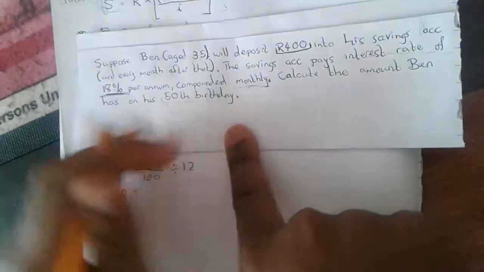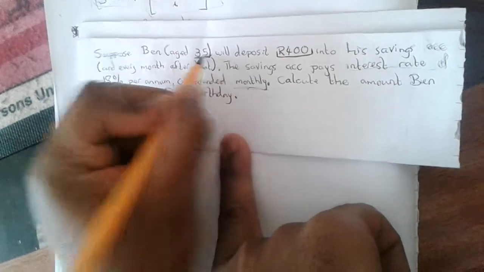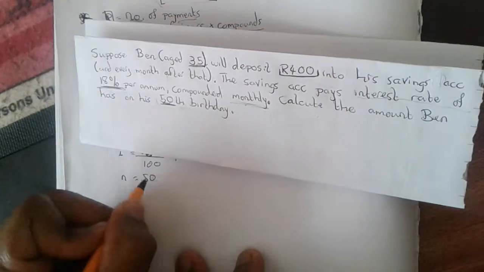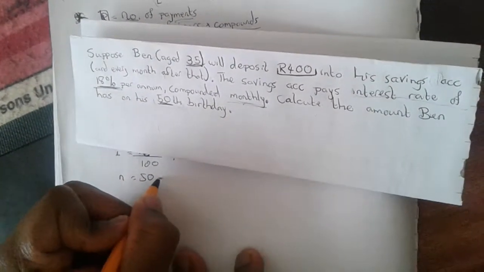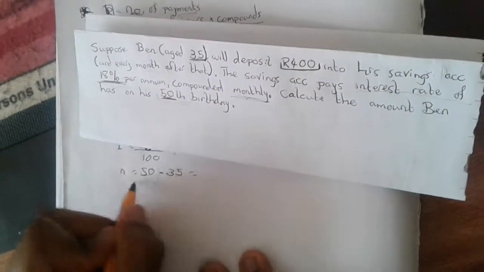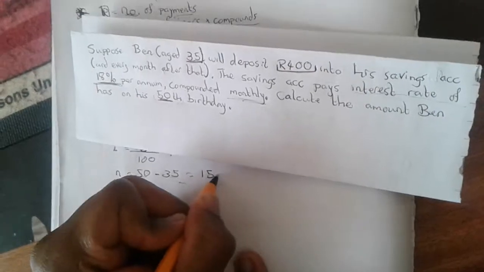Now, the number of years. They say Ben is aged 35 now, and how much will it be when he's 50? Since we do not know the number of years, we're going to say 50, which is the final year, minus 35, which is 15 years.